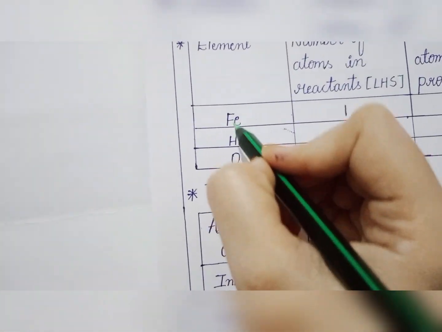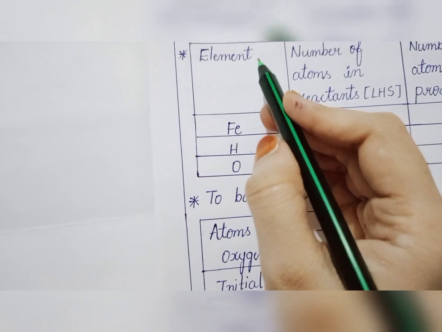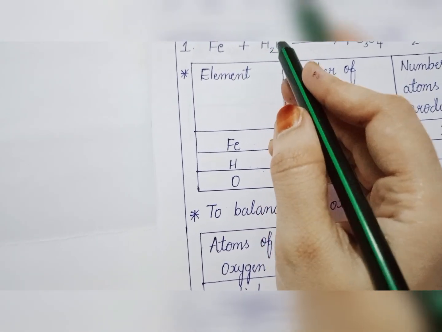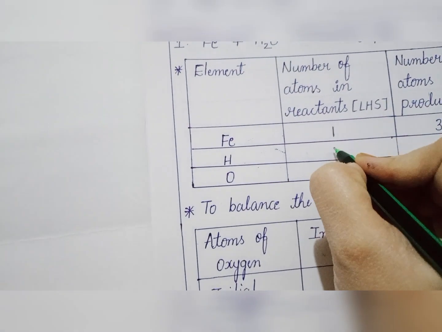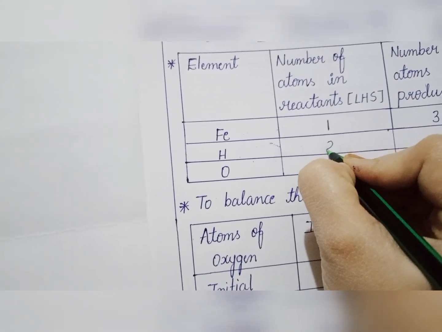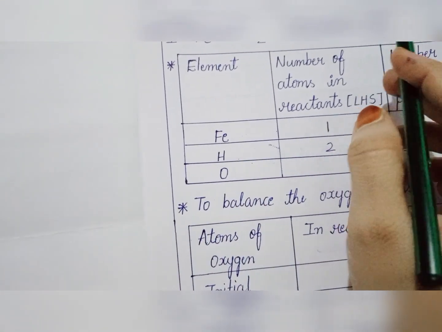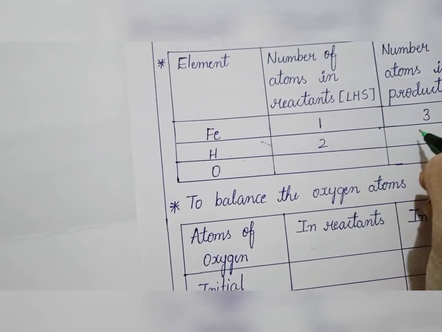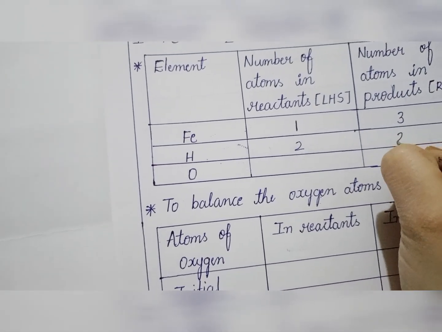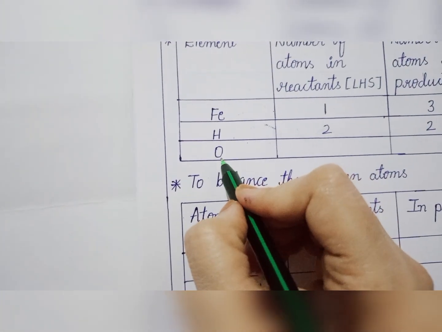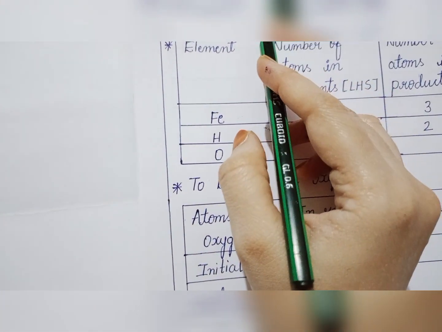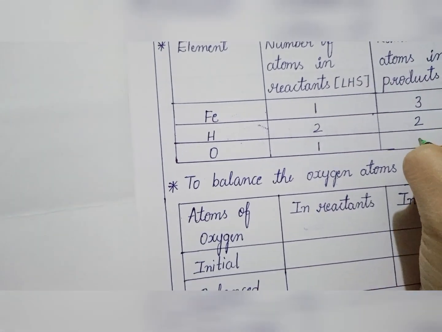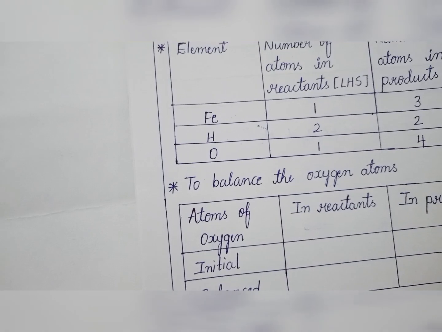Okay, next we should know about the hydrogen atoms present on the left hand side. How many hydrogen atoms are present? Here 2 hydrogen atoms are present. That's why I'm writing 2 hydrogen atoms. On the right hand side, that is the product side, also 2 hydrogen atoms are present. Then coming to the oxygen atom, on the left hand side only one oxygen atom is present. On the right hand side, 4 oxygen atoms are present.